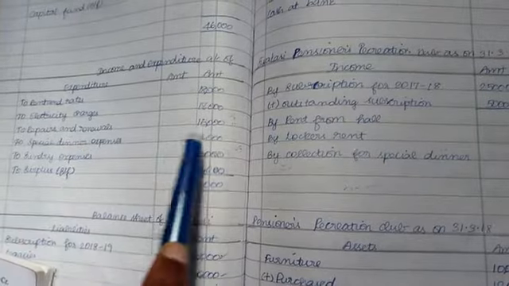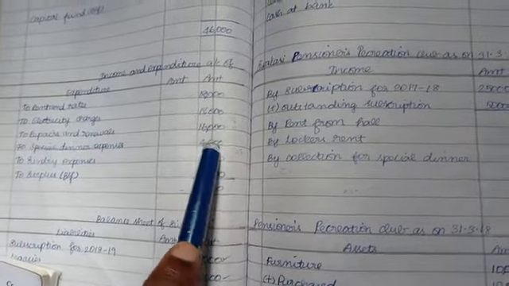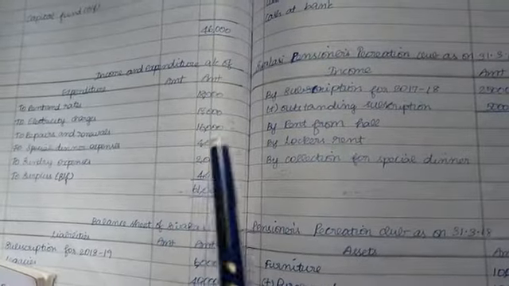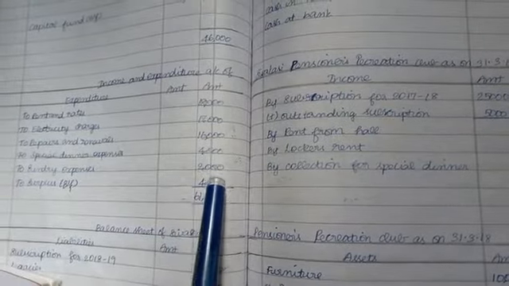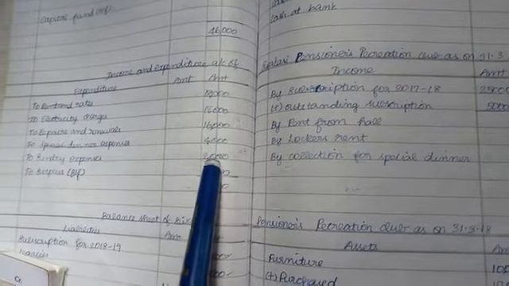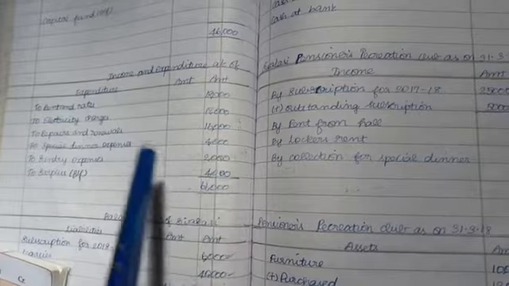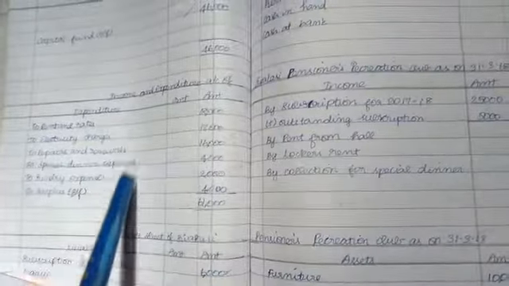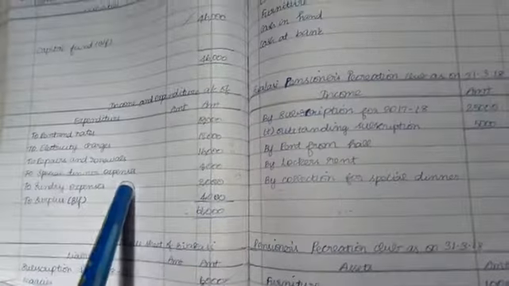Special dinner expense, it should be treated as a revenue expenditure. It should appear on the expenditure side. Sundry expenses also revenue expenditure. It should appear on the expenditure side. Whatever appears on the expenditure side, these are all recurring in nature. It should be treated as a revenue expenditure.